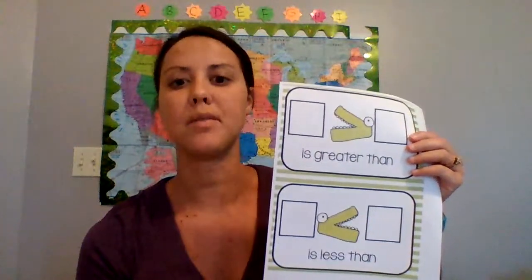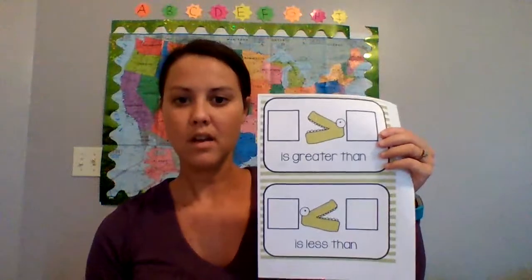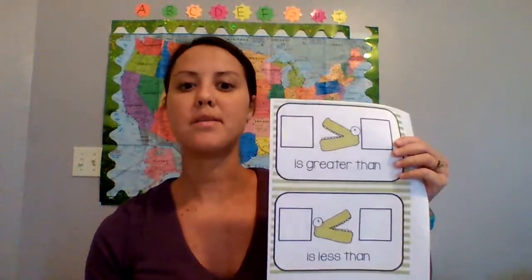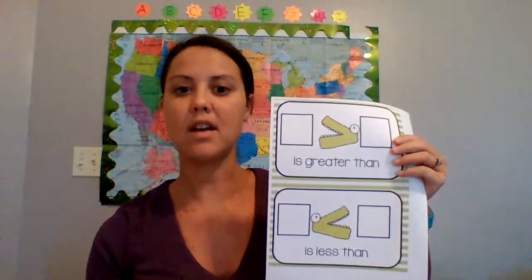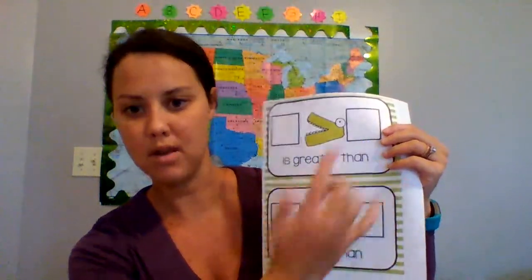So for example, 2, and then he could put 1 over here. So we'll go through that, and then after that, I would like him to be able to read 2 is greater than 1.